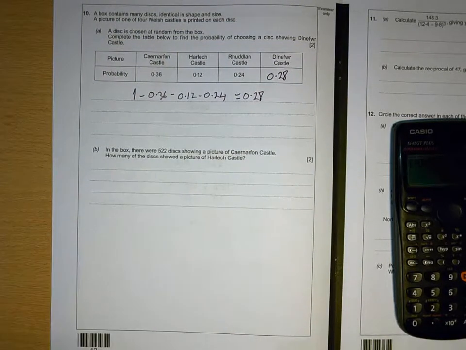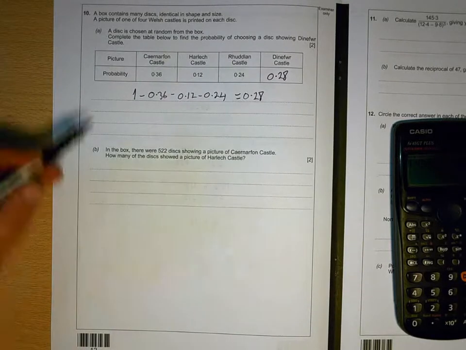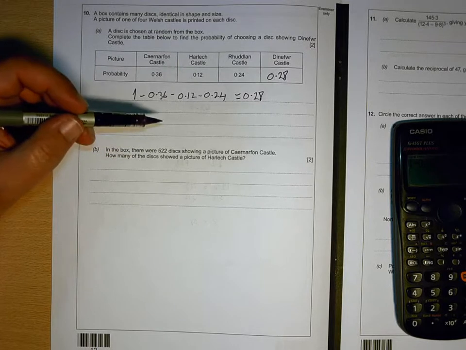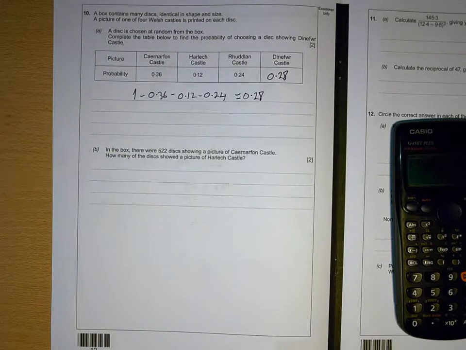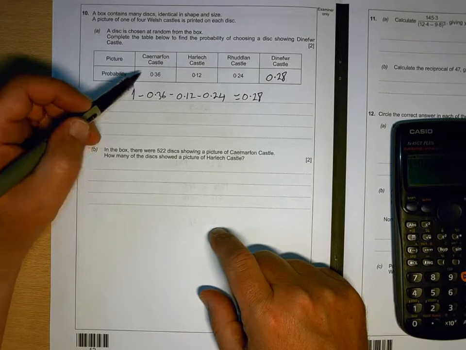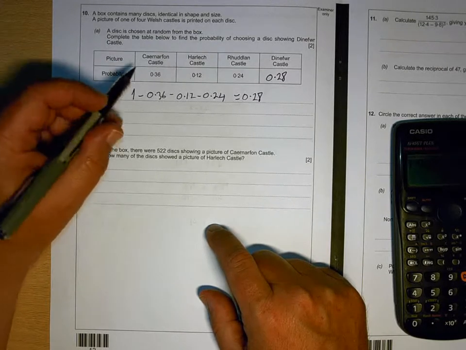In the box there were 522 discs showing a picture of Carnarvon Castle. How many discs showed a picture of Harlech Castle? So we need to work out first of all what the total number of discs is.